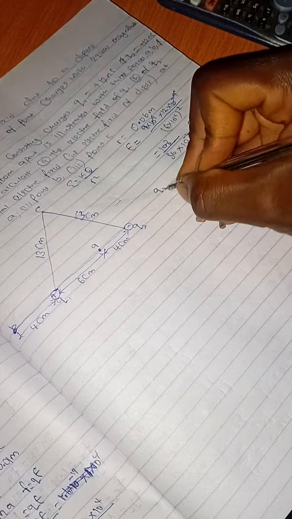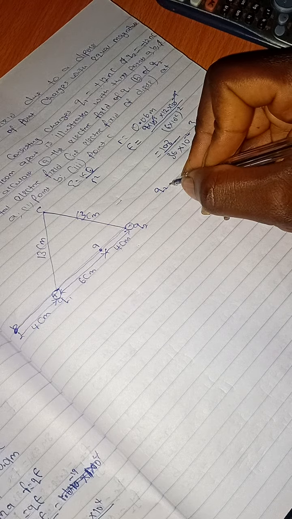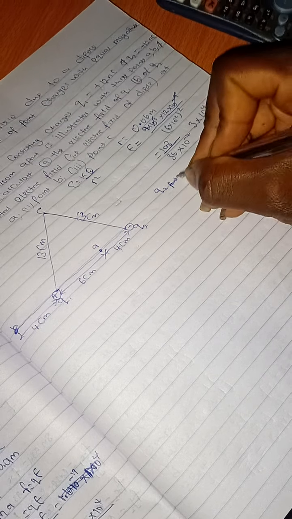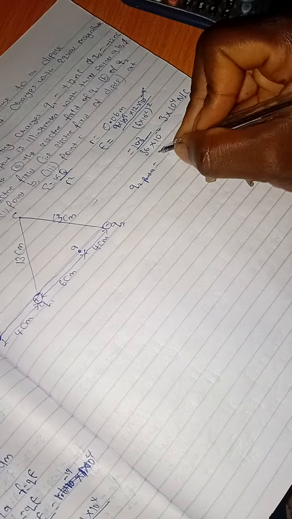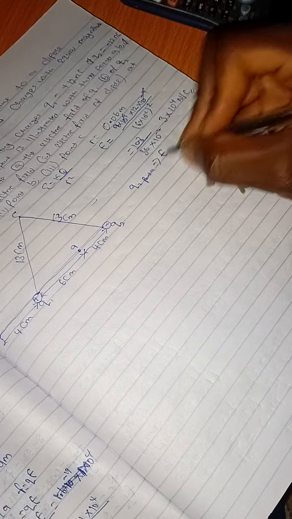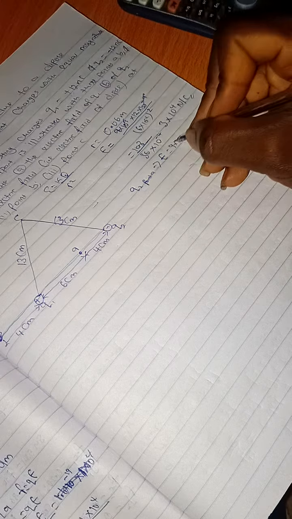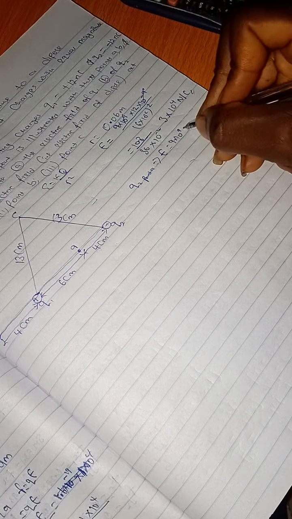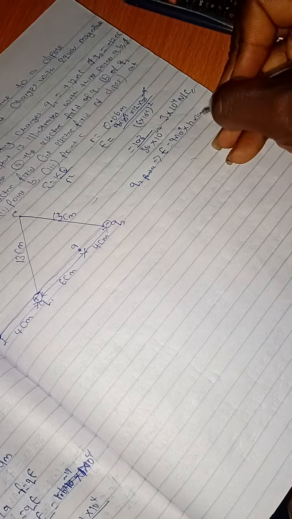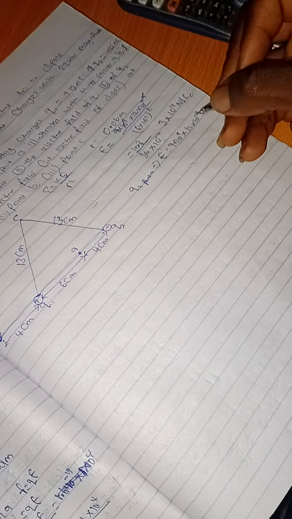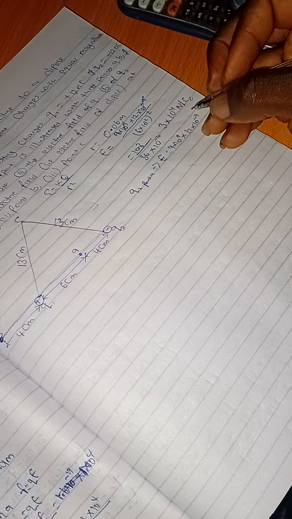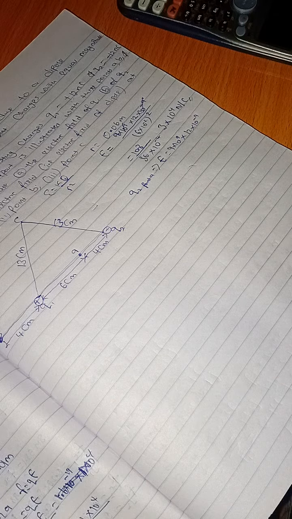So Q2 at point A gives me E equals to 9 times 10 raised to power 9. What's my Q2? 12 times 10 raised to power minus 9.